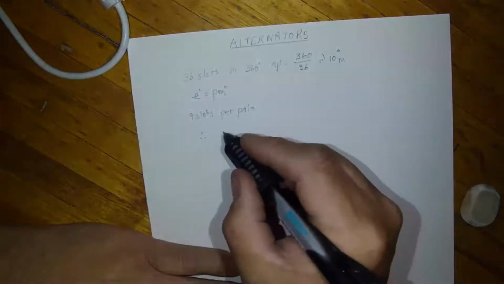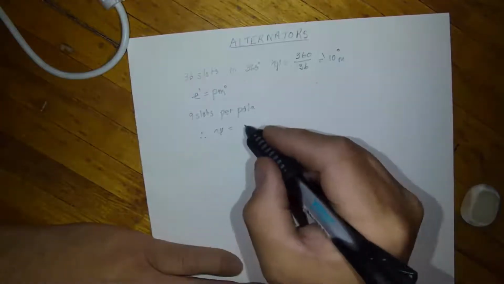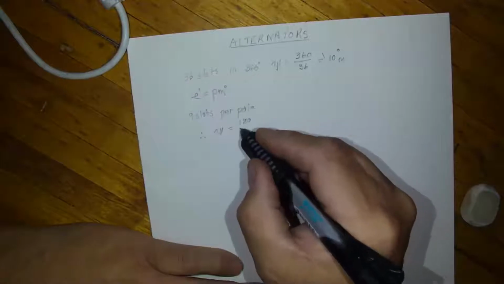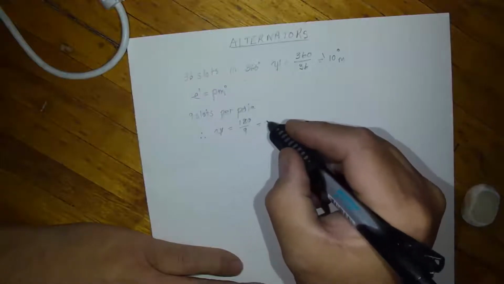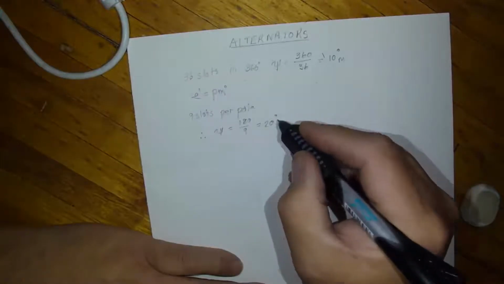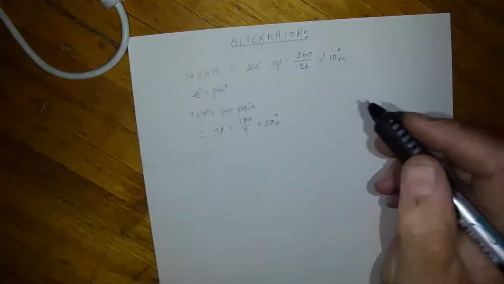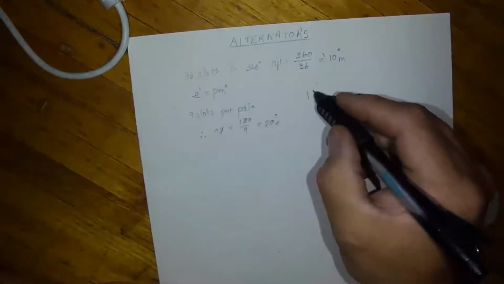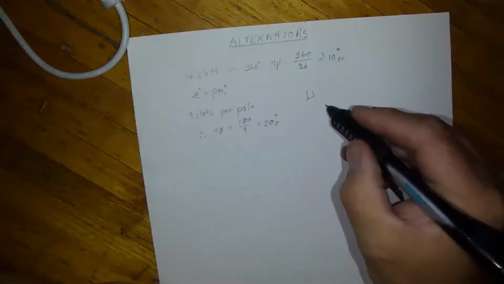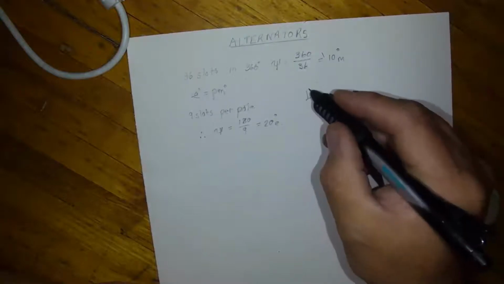Therefore, Psi will be 180 divided by 9, which is 20 degrees electrical. So directly, because per pole means you are going from a north pole to a south pole.